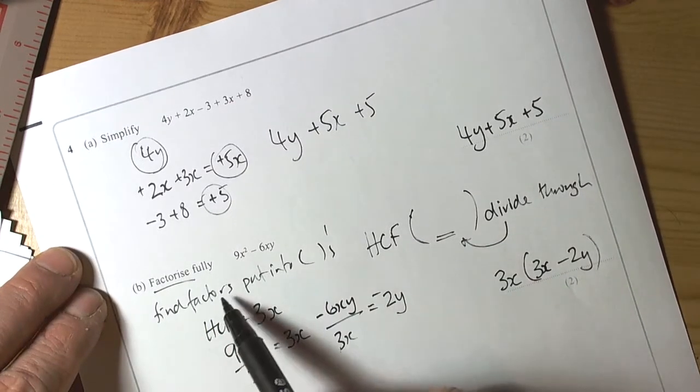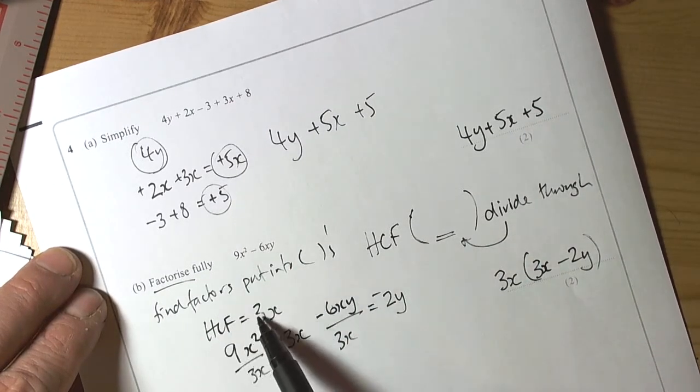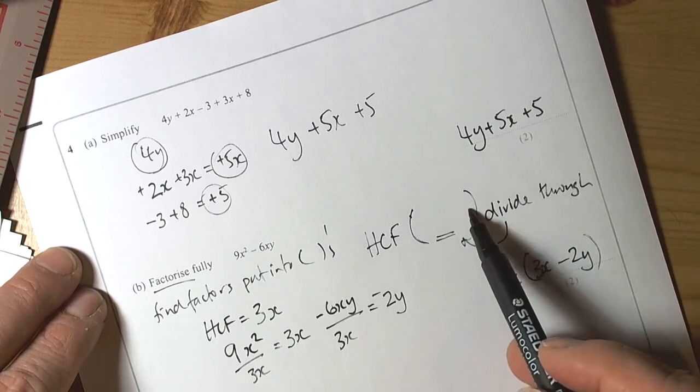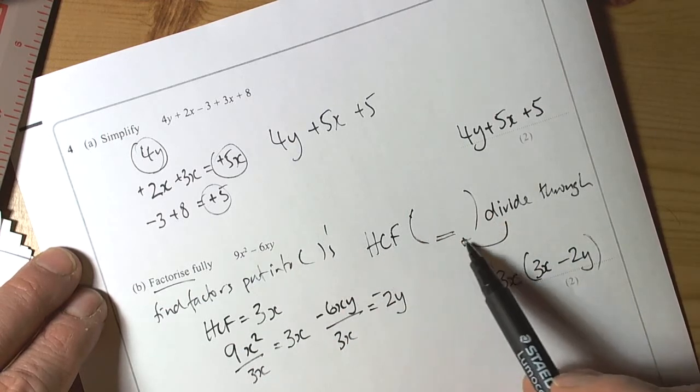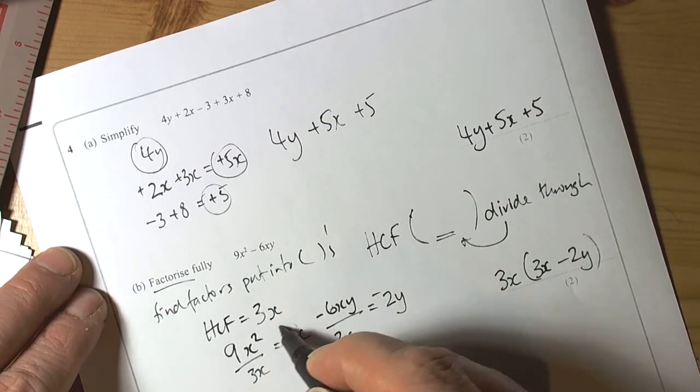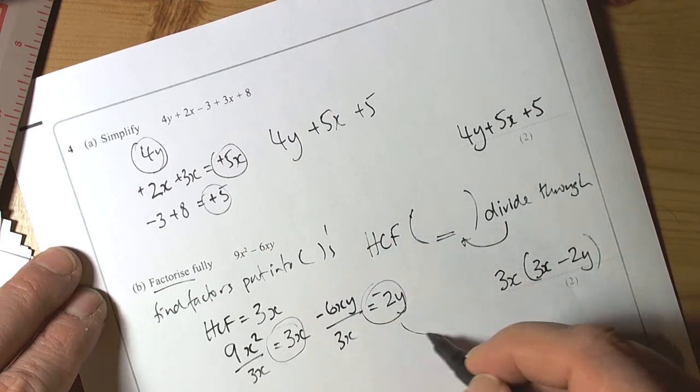So factorise fully, then we look for the highest common factor because both of these terms had some common factors, so it'll be a single bracket factorisation, highest common factor on the outside, and divide each of these terms by the highest common factor will tell us what's left to go inside the bracket.